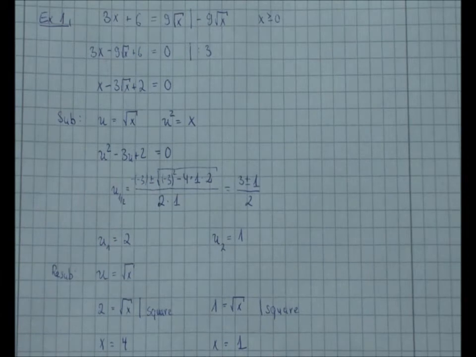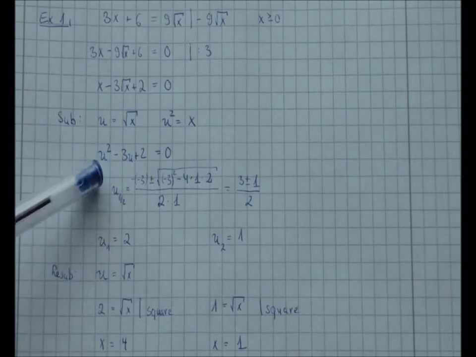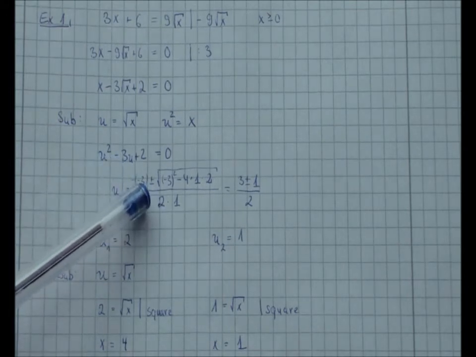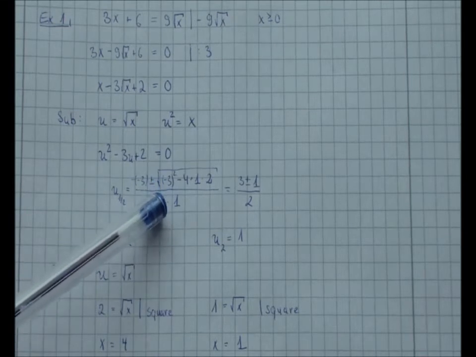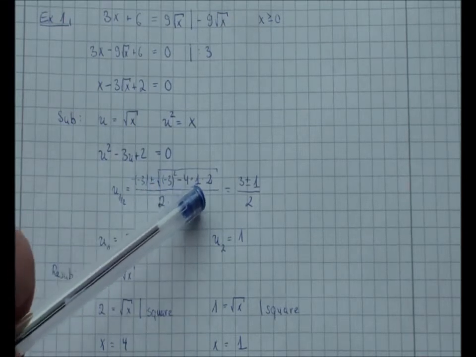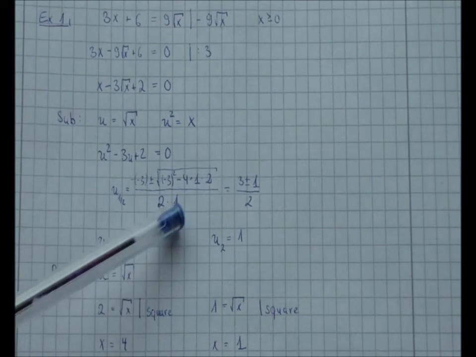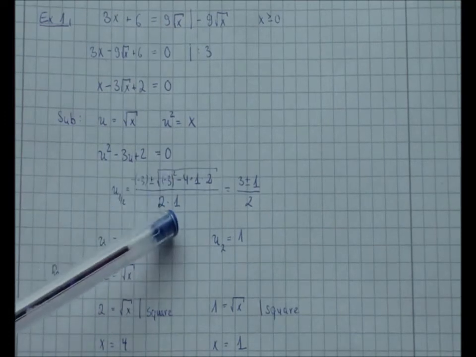And now if you look at this, this is a very easy and straightforward quadratic equation. We use the general formula for solving them, which gives you u equals minus b plus or minus the square root of b squared minus 4ac, over 2 times 1.